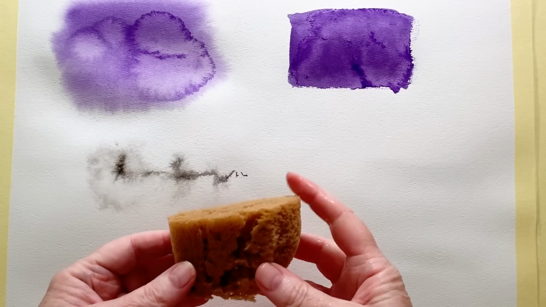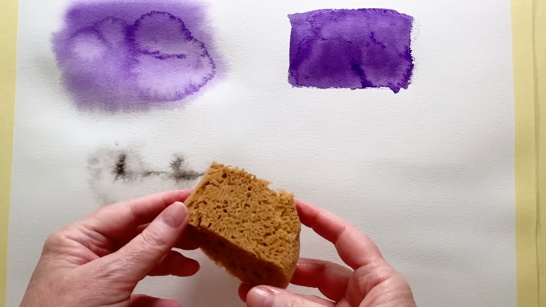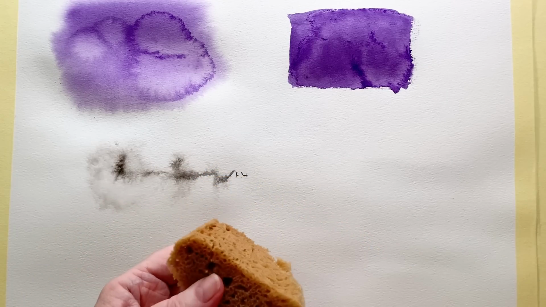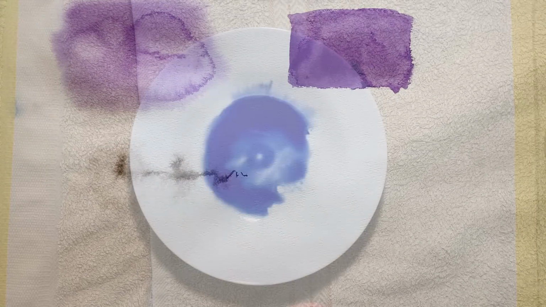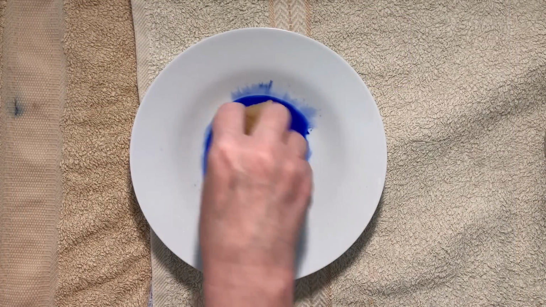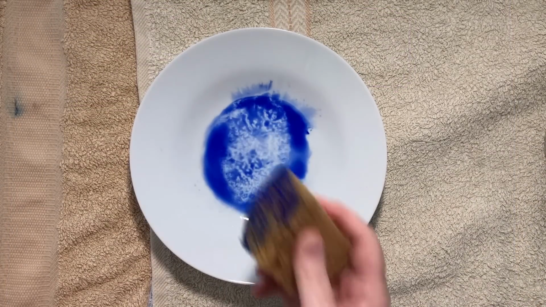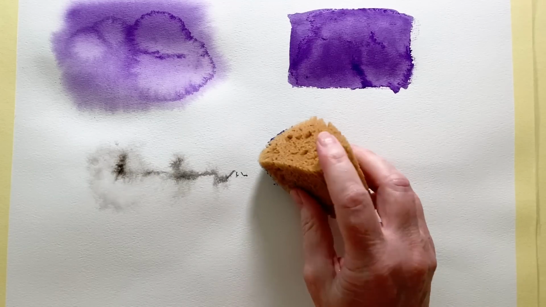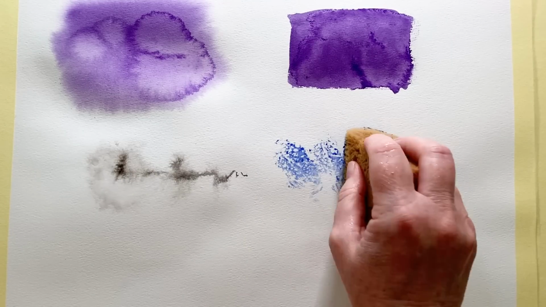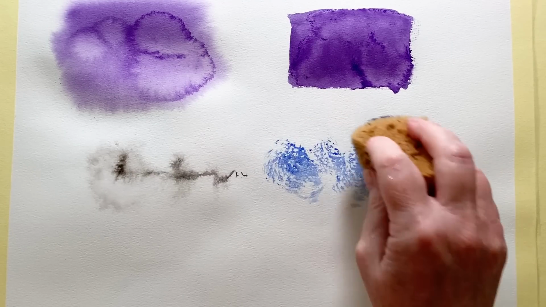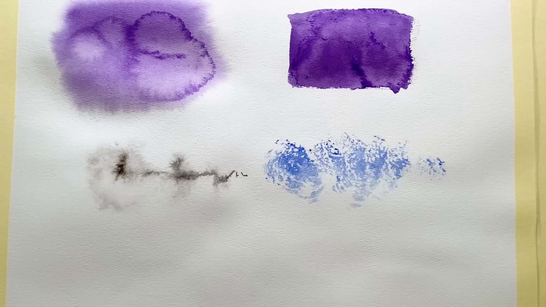Okay, here's another way to create textural marks. This is a sea sponge that I've dampened with some water. I take that sponge, I dip it into some French ultramarine that I've got here, and then I press it onto the paper to create some texture. I've seen other artists use sea sponges to paint trees in, which I think is interesting.